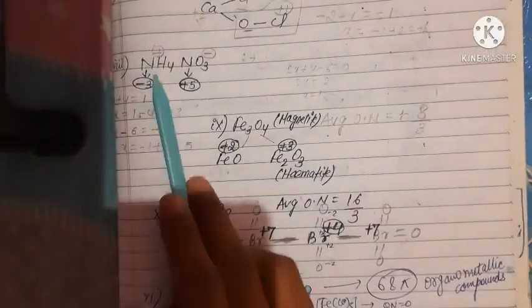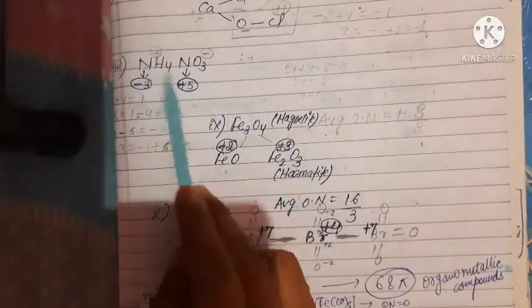Now, NH4 plus and NO3 minus. So you have to distribute like this.